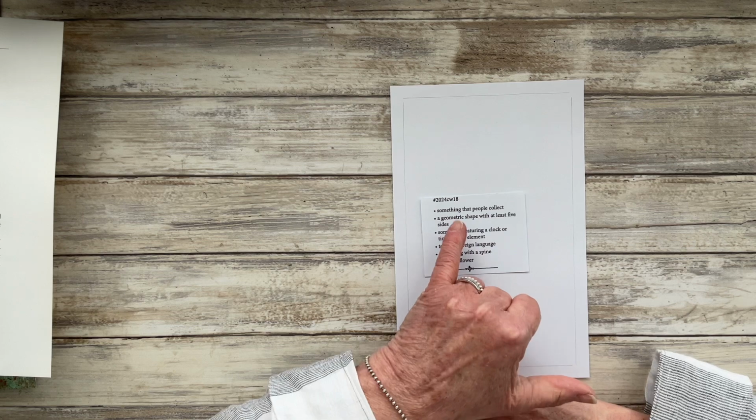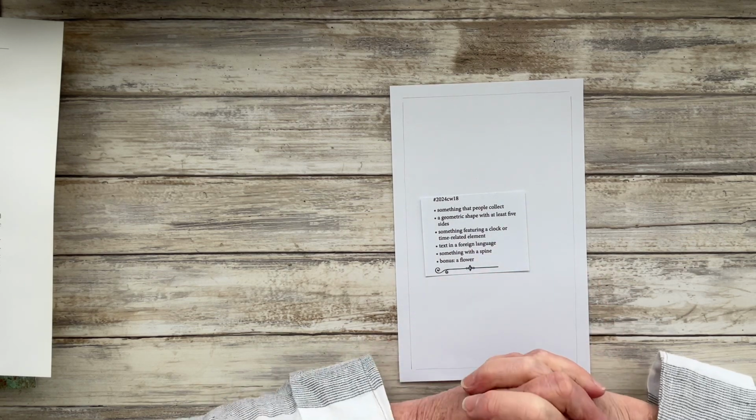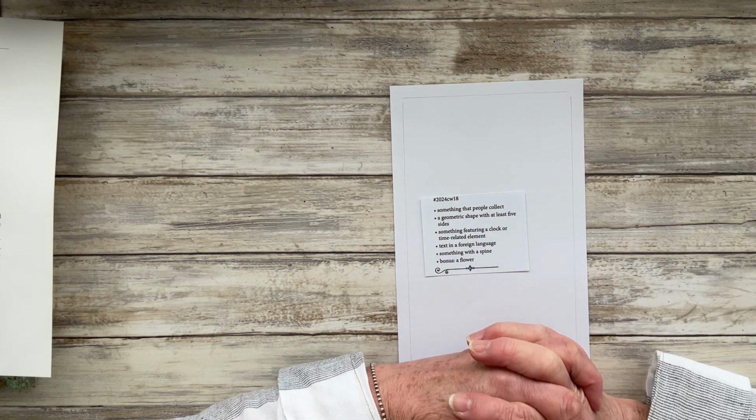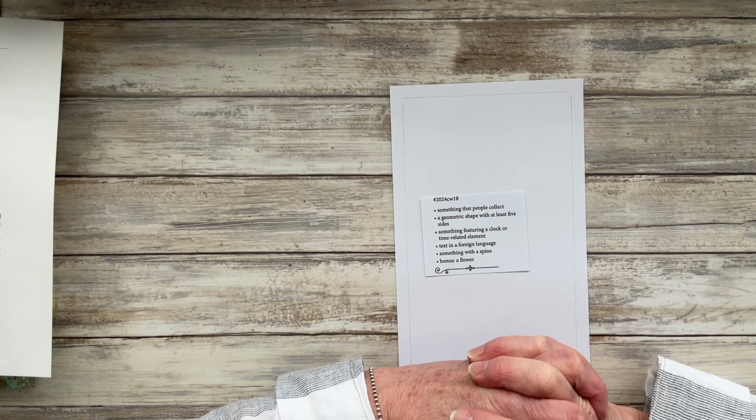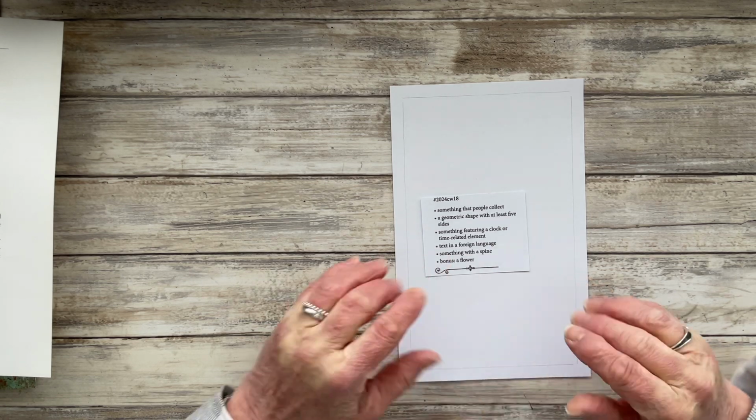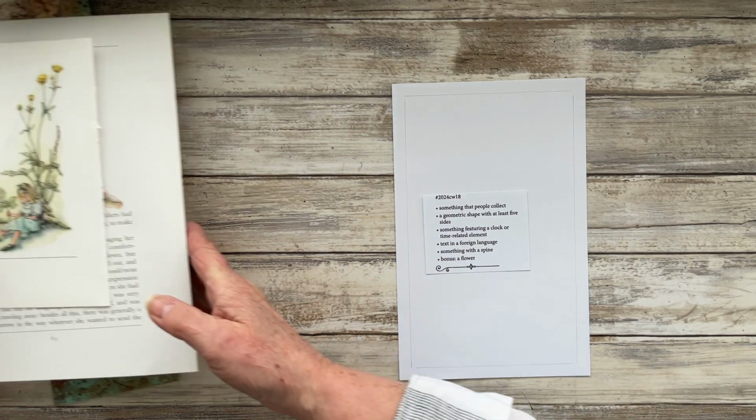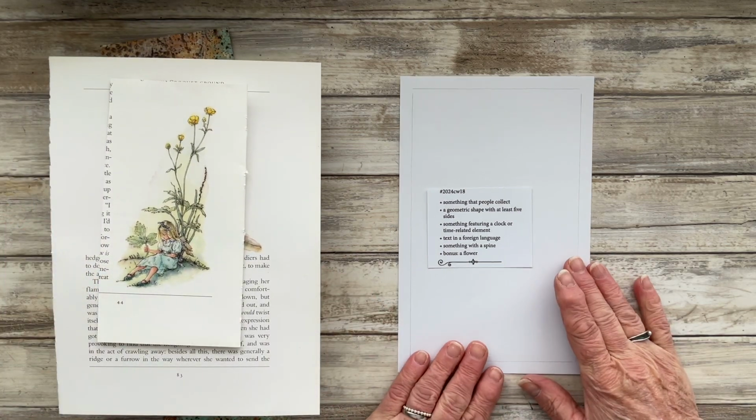I'm going to do assignment number 18 in the challenge being hosted by Margarete Miller, and it's her 2024 Collage Weekly Challenge. So the prompts are here and I've got my pieces off to one side to hit those prompts.